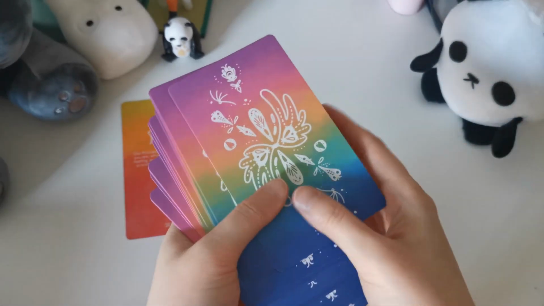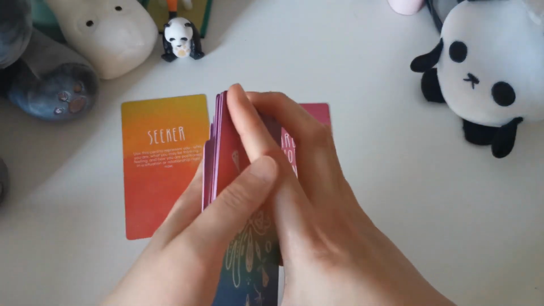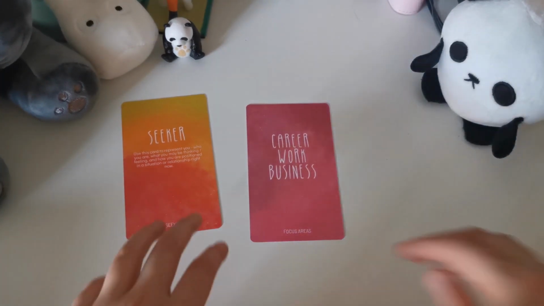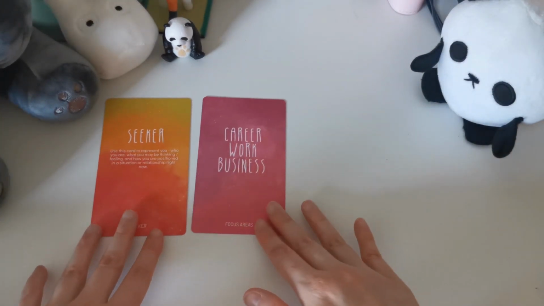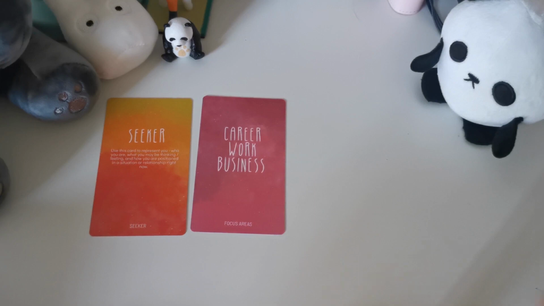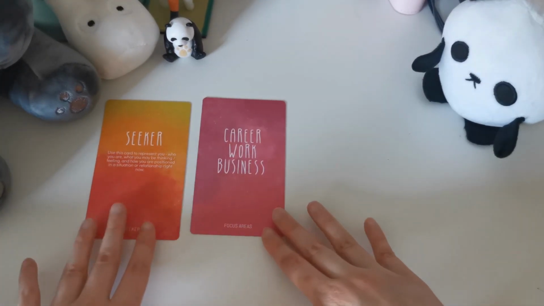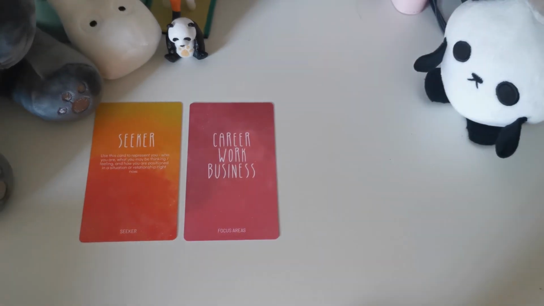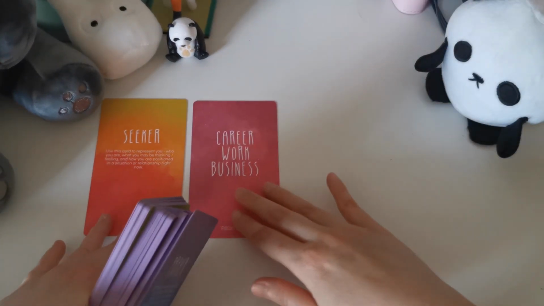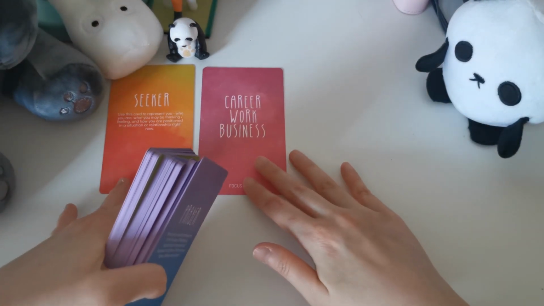So you give it a shuffle and then you pull out a card, which will represent the category that you can focus on, which is career, work, and business. So now you have you represented in the spread, and then you have a category. This is just a really quick, easy way to use this deck.